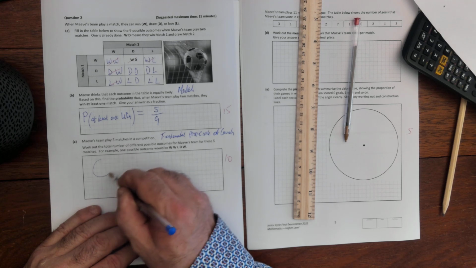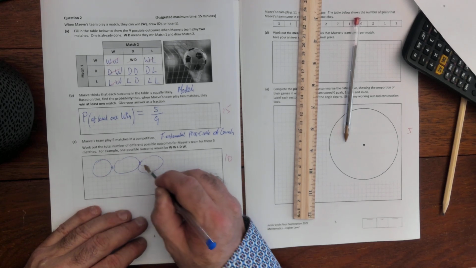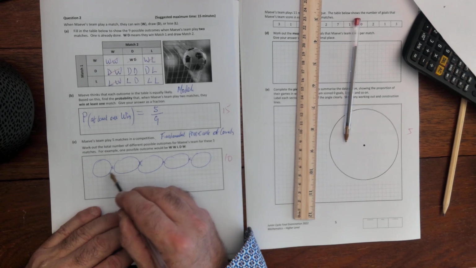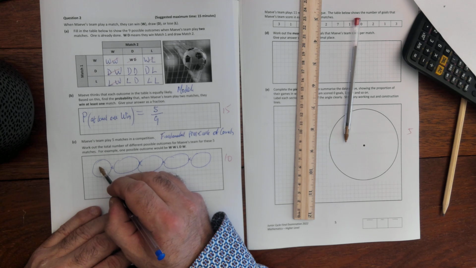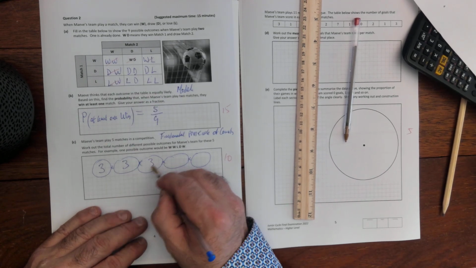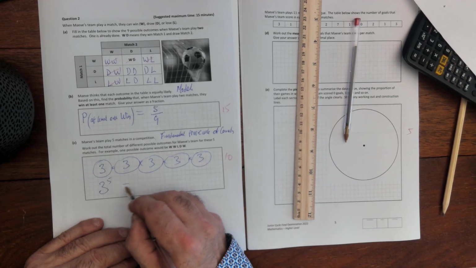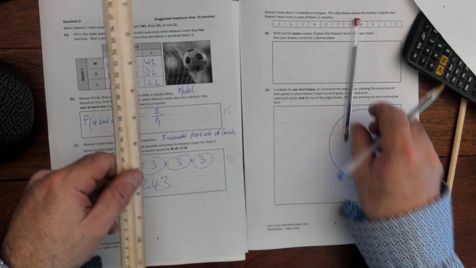So one way to think about the fundamental principle of counting is you take each event and count how many ways it can happen, and then you multiply all the numbers together. So how many things can happen in the first match? 3: win, lose or draw, win, lose or draw, win, lose or draw, etc. Okay, and that simplifies to 3 to the 5 equals 243. Moving on.